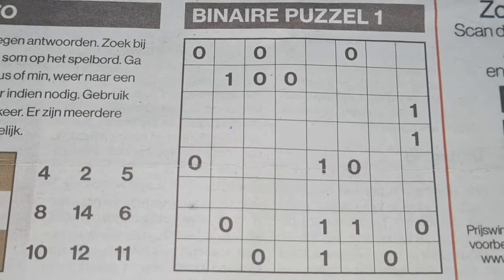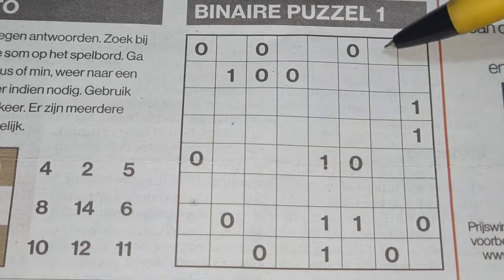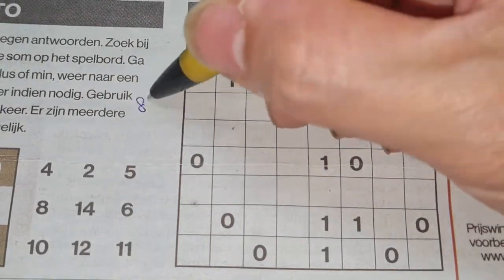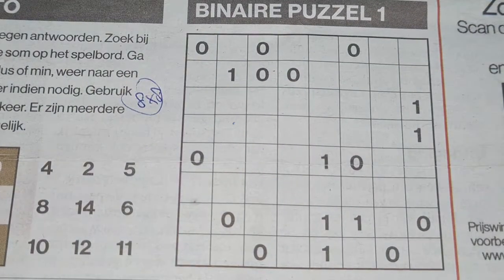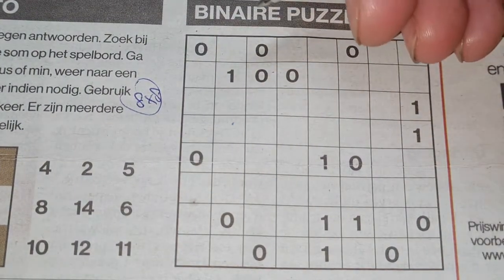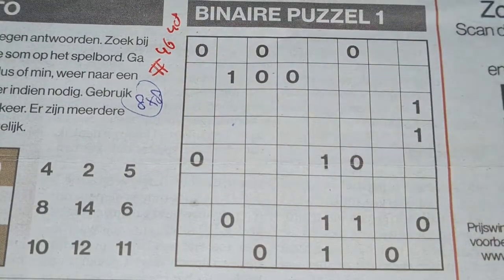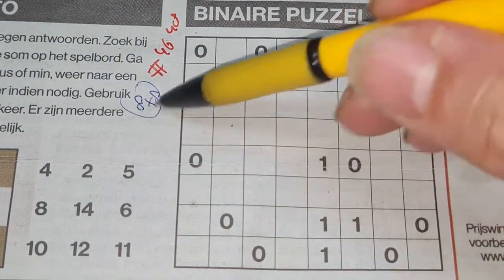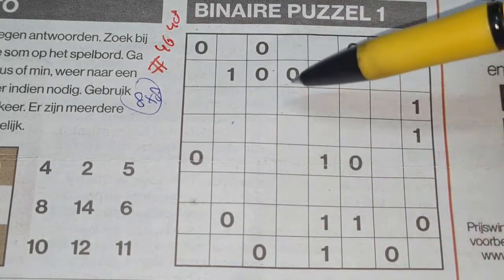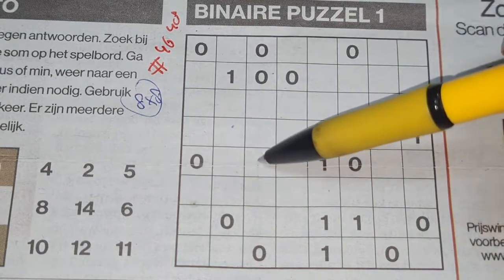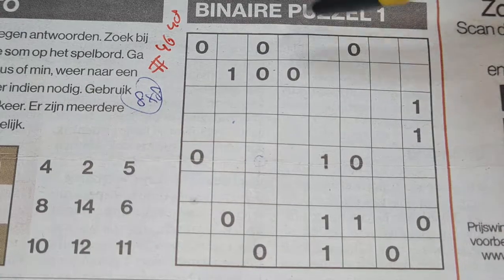What kind of binary puzzle is this one? Let me count the boxes. 1, 2, 3, 4, 5, 6, 7, 8. 8 by 8 binary puzzle. And this puzzle will be 4, 6, 4, 8. What kind of binary puzzle? 8 by 8. That means in a row or in a column, there are always 4 O's and 4 ones. Alright, so let's get started.